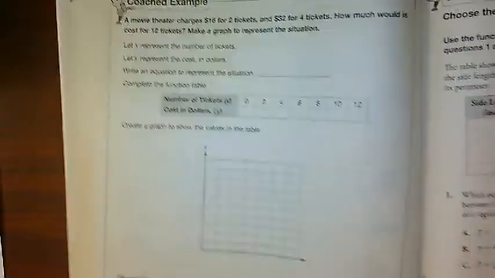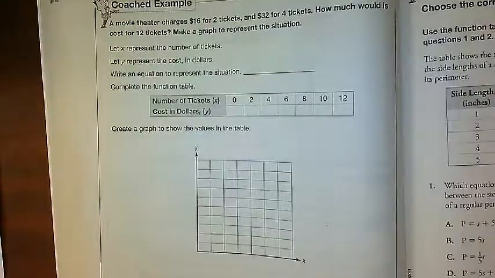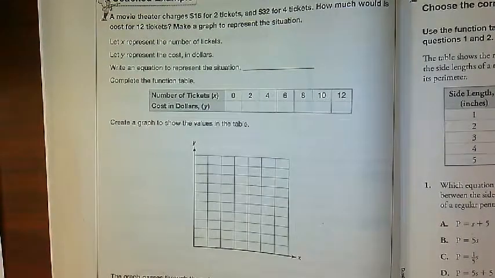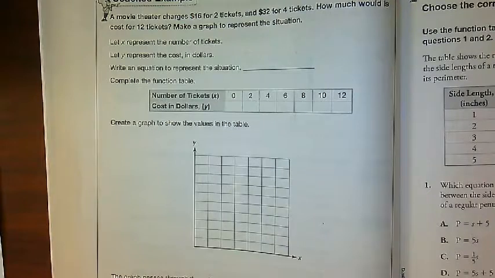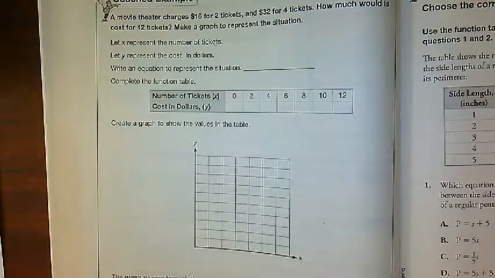Alright, so let's do this final example together, and then you can do your homework. Alright. So, a movie theater charges $16 for 2 tickets, $34 for 4 tickets. How much would it cost for 12 tickets? Okay, so we are going to try and write an equation for this.